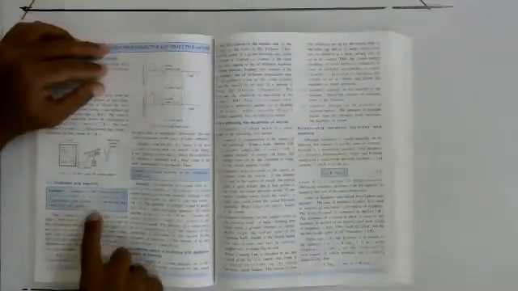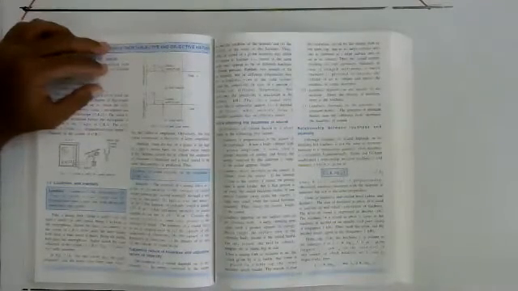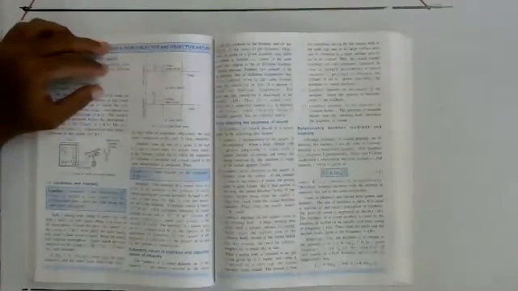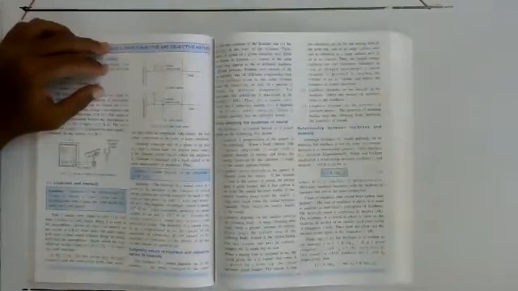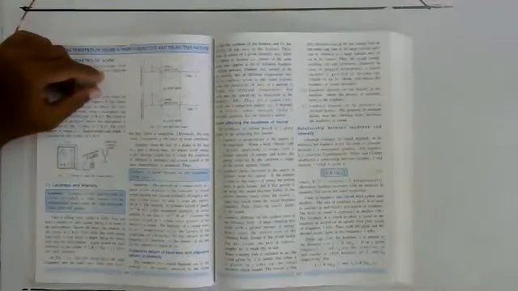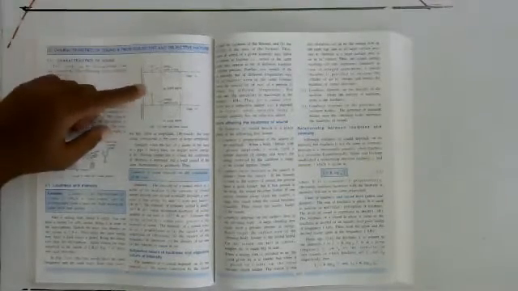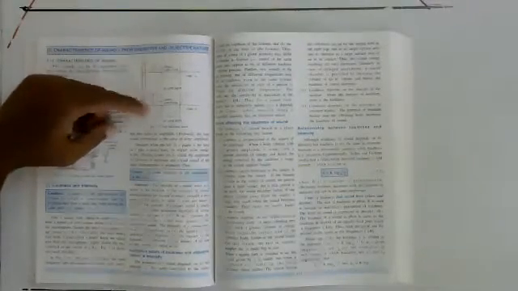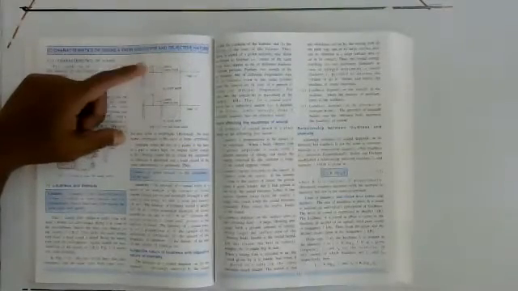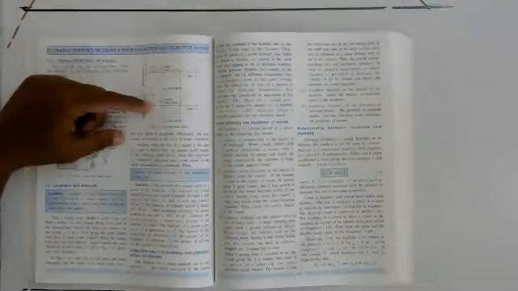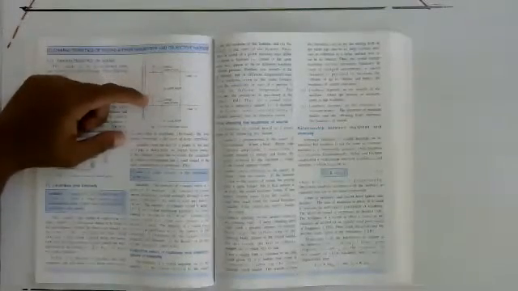They have given a definition of what is loudness. They are talking about using a CRO, cathode ray oscilloscope. We will deal with that a little bit later. I'll show you what a CRO is, but they don't generally ask any questions with regard to the CRO in the board paper. Then the same thing that we discussed in the previous class, that loudness corresponds to the increase in amplitude of the wave.